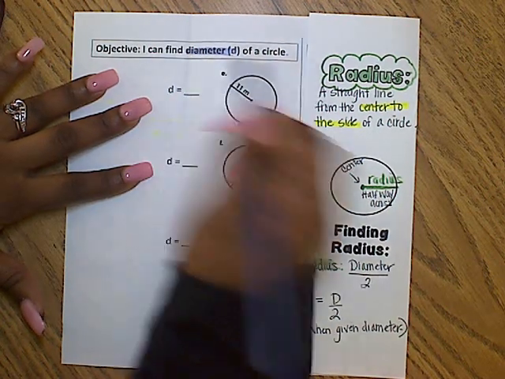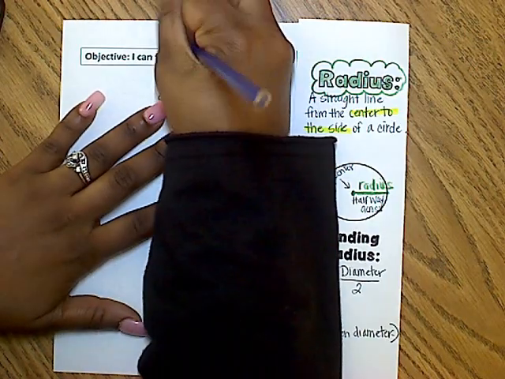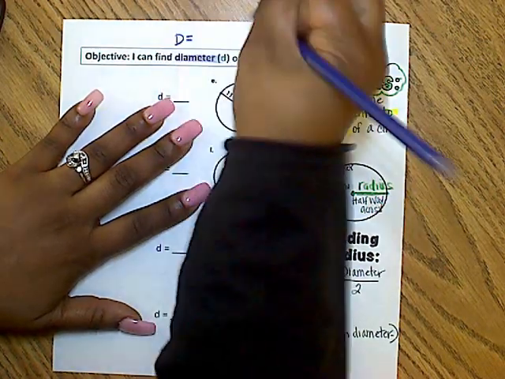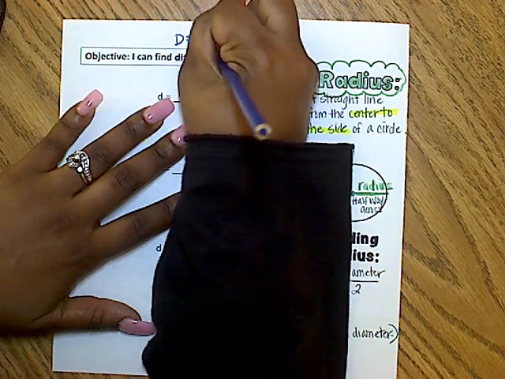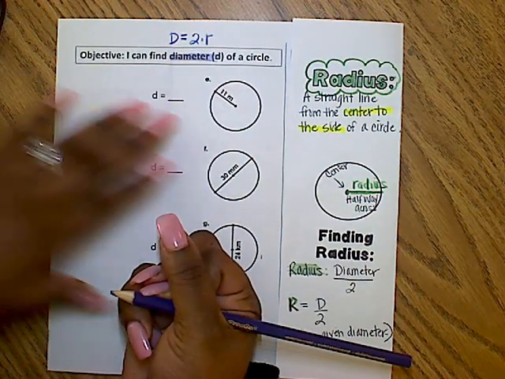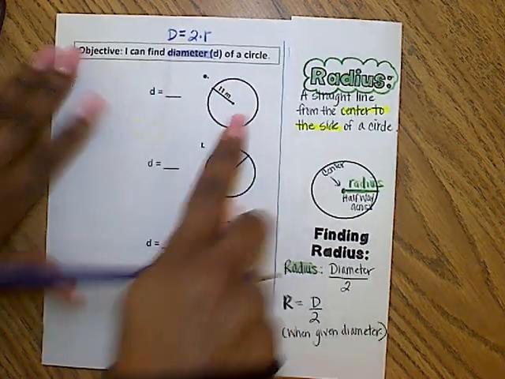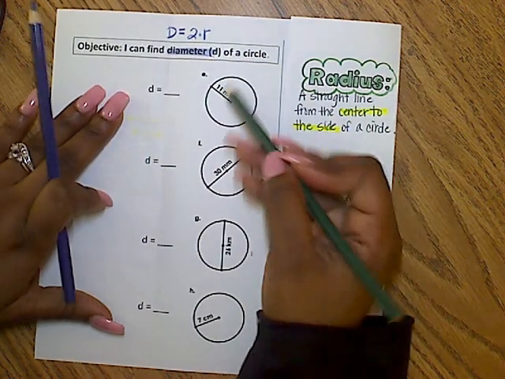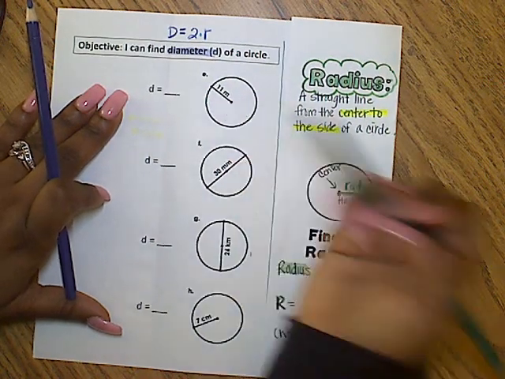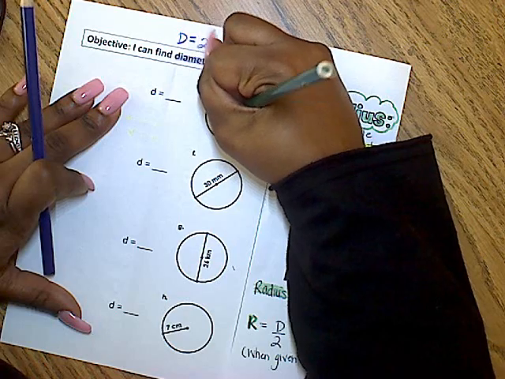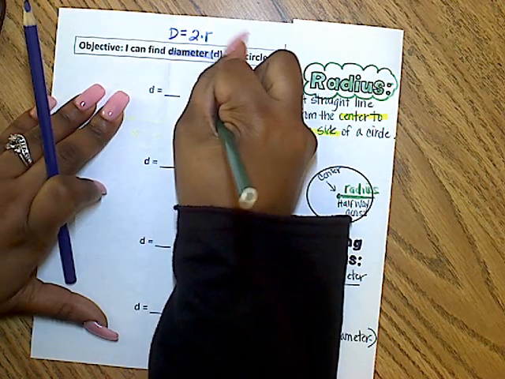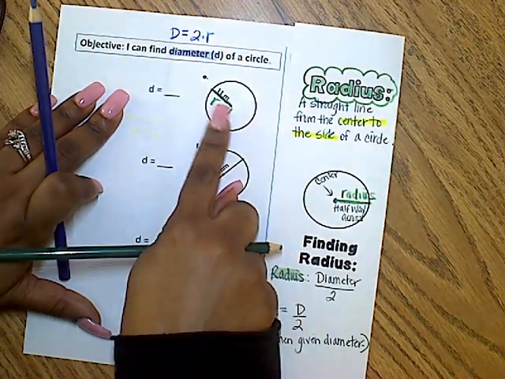We're searching for diameter. Remember the formula for diameter? D is going to equal 2 times R. And that's when they give us the radius. So looking here at the first circle, the center and the line is going halfway through. So we know that this is a radius. So we know that R equals 11 because it doesn't go all the way across.